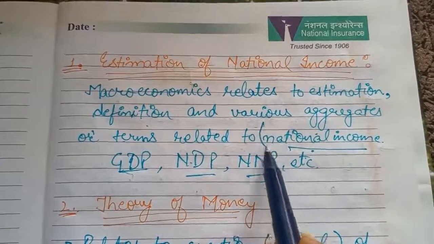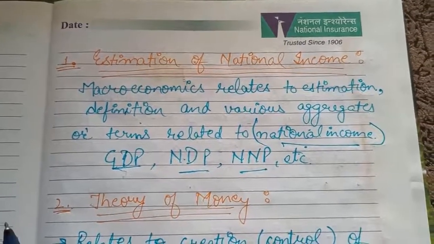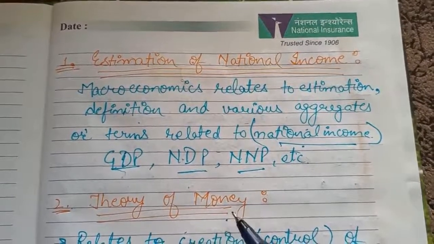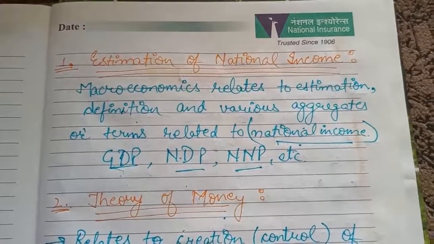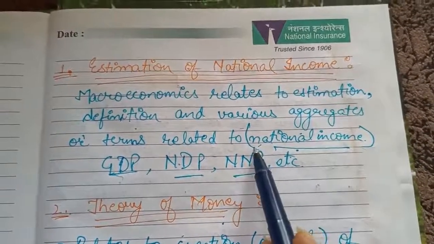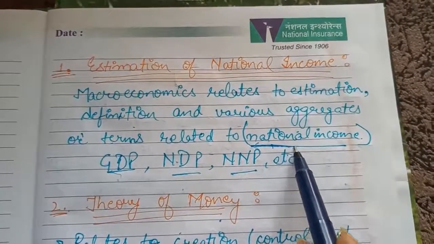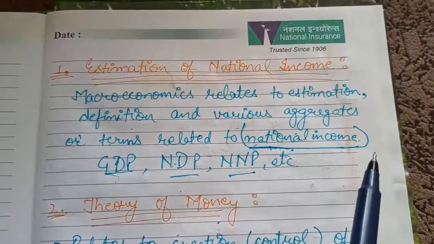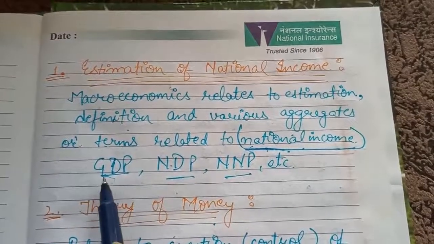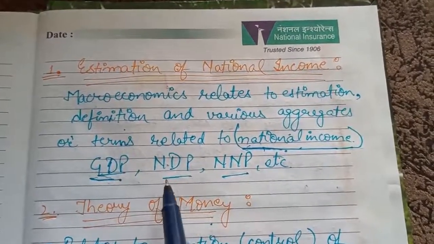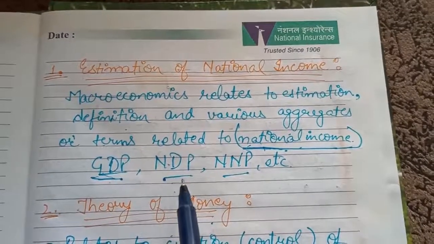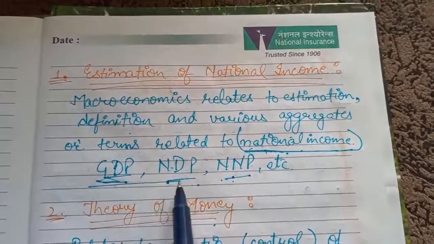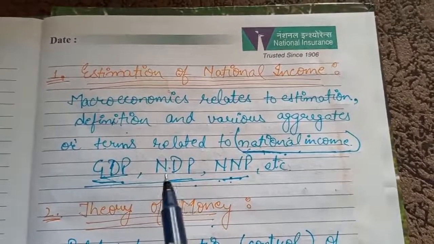Firstly, you must know what we mean by the term national income. You can define it as the sum total of all the goods and services produced in an economy during an accounting year. That means it is basically the income generated by the production activity in a particular economy during an accounting year, right? And it relates to various aggregates like GDP, that is gross domestic product, NDP, also known as net domestic product, and NNP, called net national product. We will do all these terms in detail in your next chapter, that is national income, right?